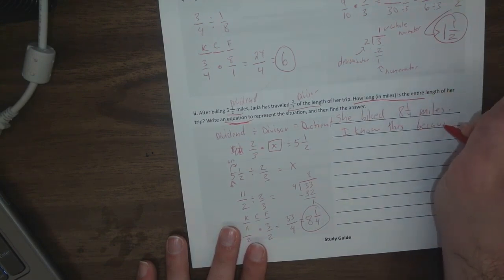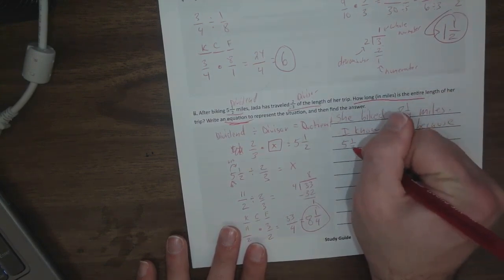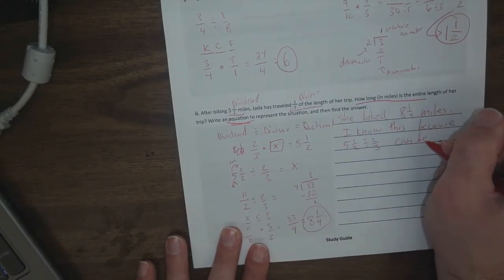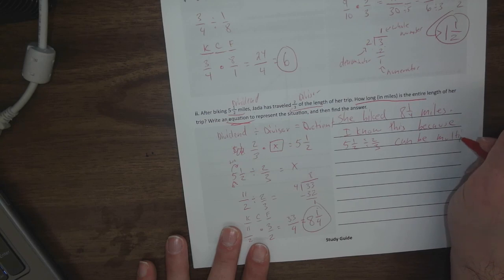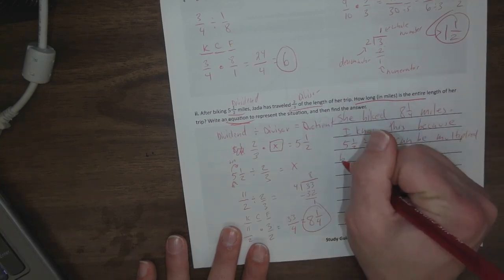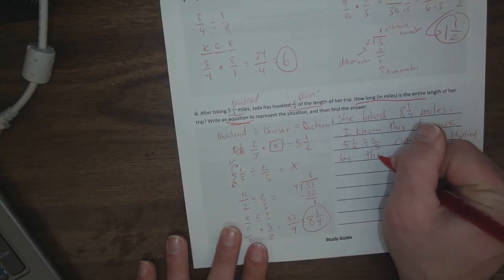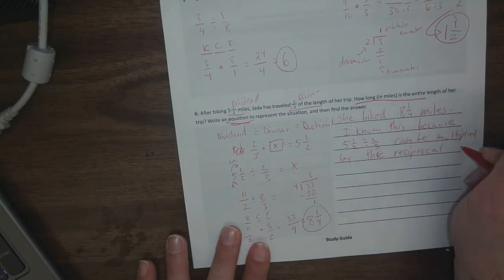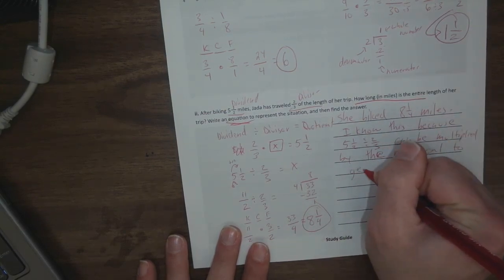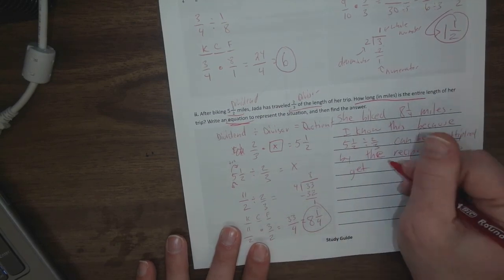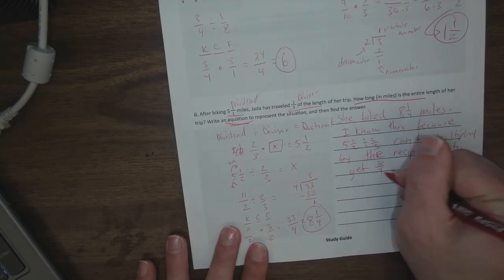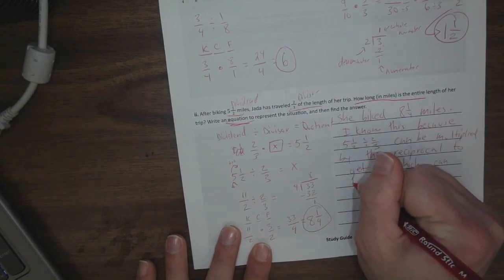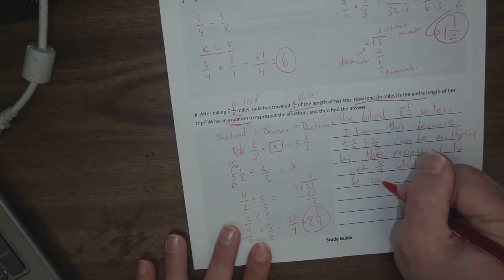I know this because 5 1/2 divided by 2/3 can be multiplied by the reciprocal to get 33 over 4, which can be converted.